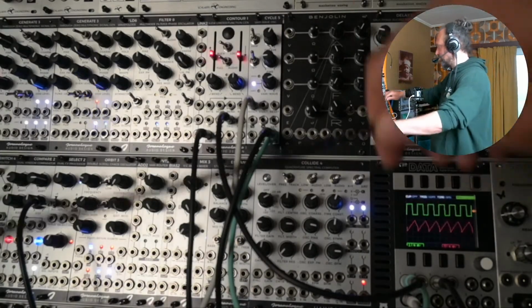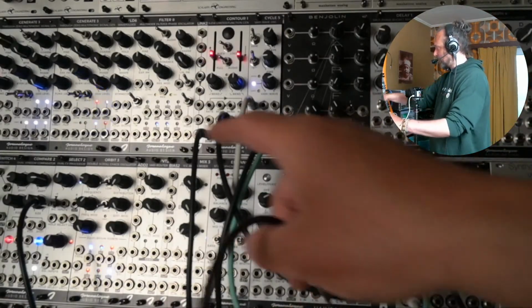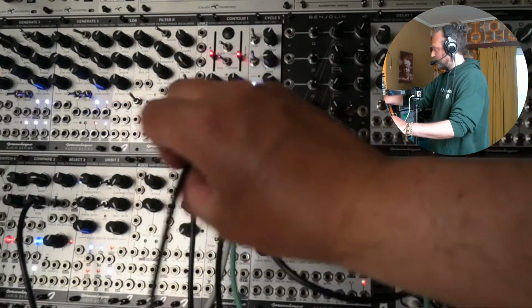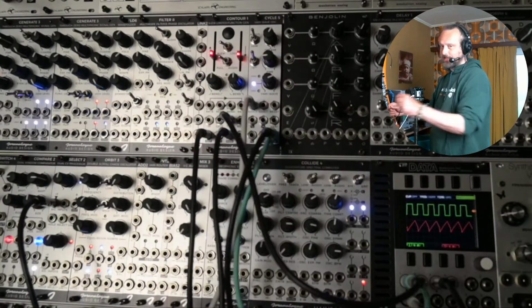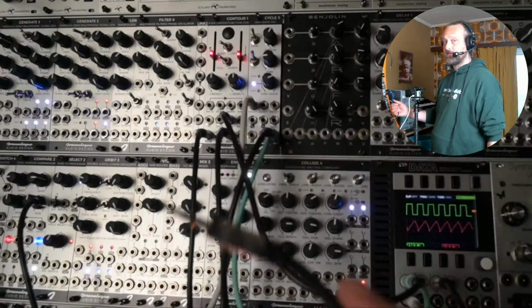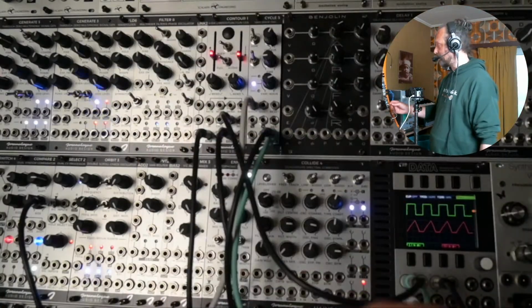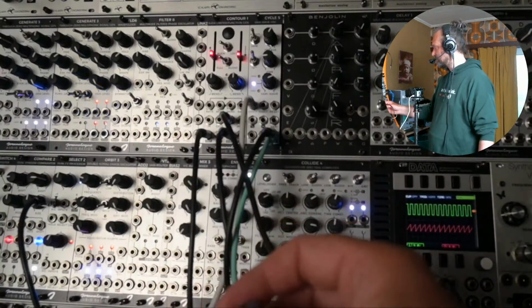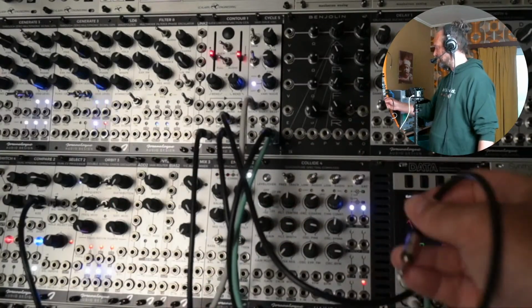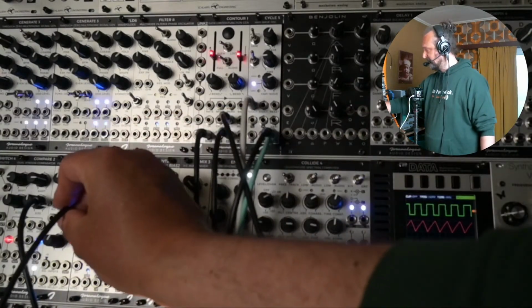Anyway, we need to use the rise output on contour 1. So this output sends out a gate whenever the attack phase of contour 1 is happening, and we need to use that to mask any incoming pulses.